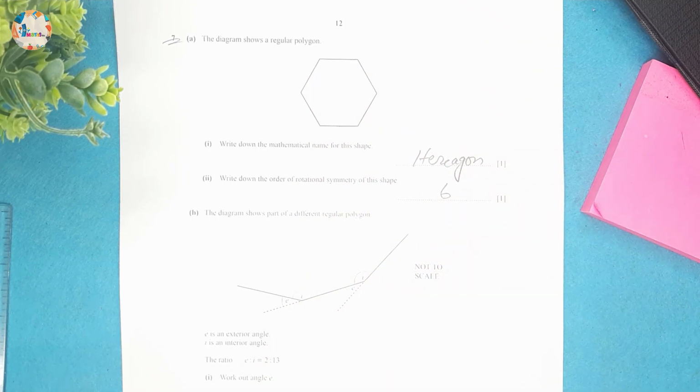The diagram shows part of a different regular polygon. It is not drawn to scale. E is an exterior angle. This one is the exterior angle.